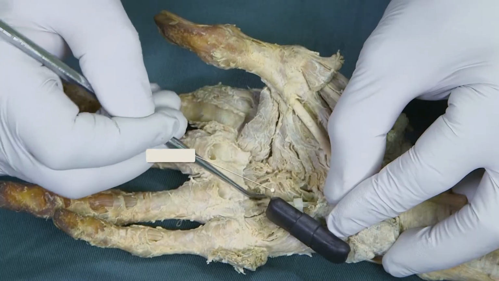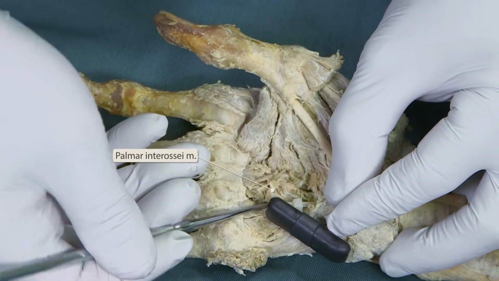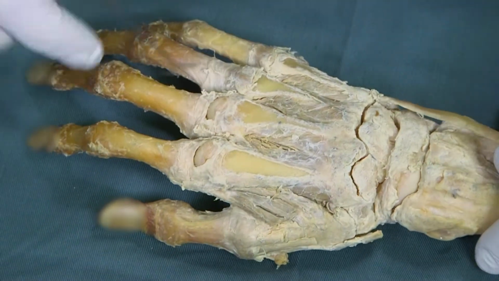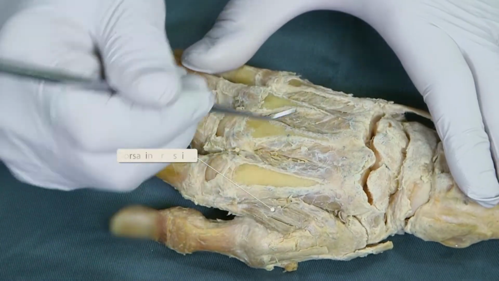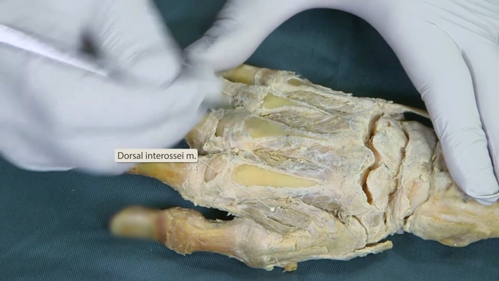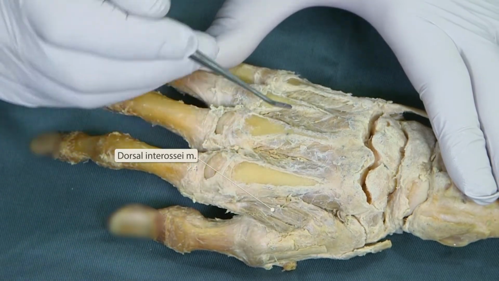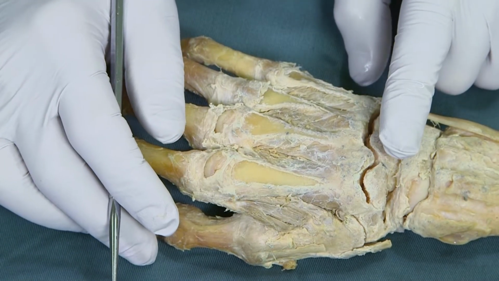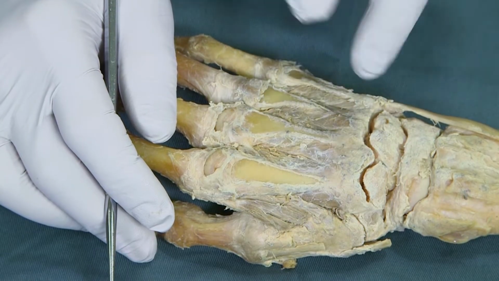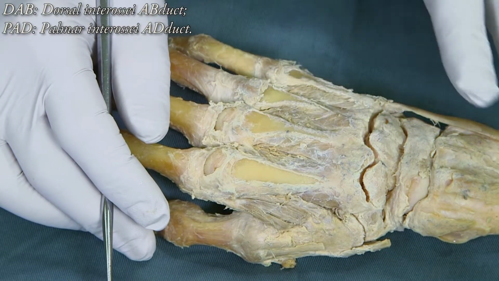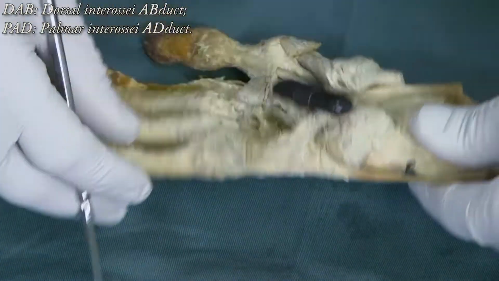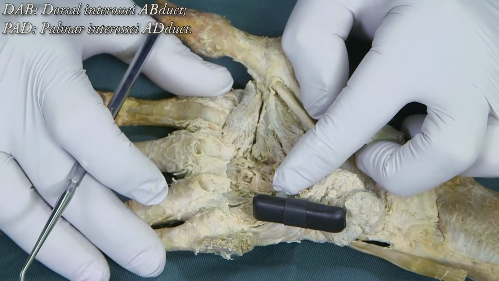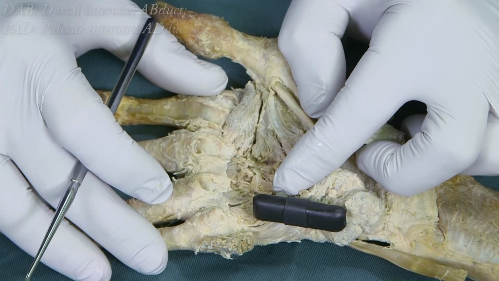Then we have palmar interossei muscles here, like this. There are usually three palmar interossei. And then if I turn the specimen back here, you see the dorsal interossei. You see that these are real interossei muscles. First one, second one, third, and the fourth dorsal interossei. In regards to the function, as you recall, dorsal interossei are in charge of abduction, or DAB. The mnemonic was DAB. And then palmar interossei are in charge of the adduction of the fingers, PAD. The mnemonic was PAD.